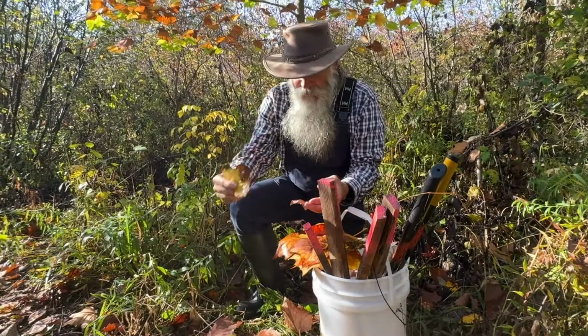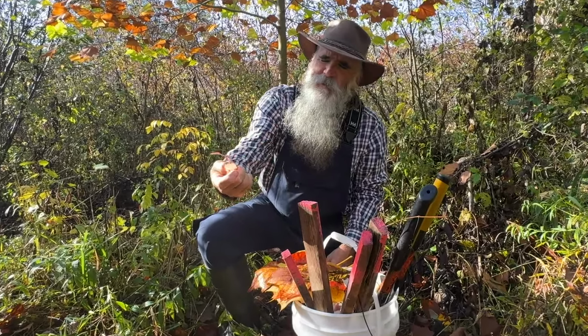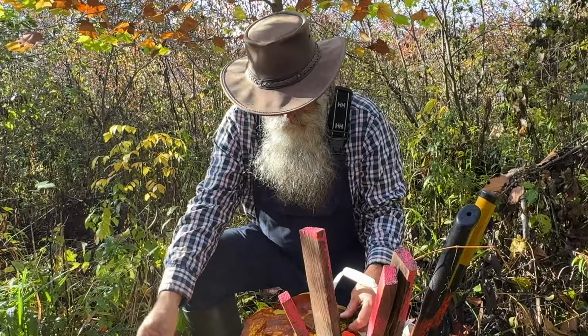Here's some more high bush cranberry leaves. This is either some gooseberry or some wild currant. I'm not sure which one.